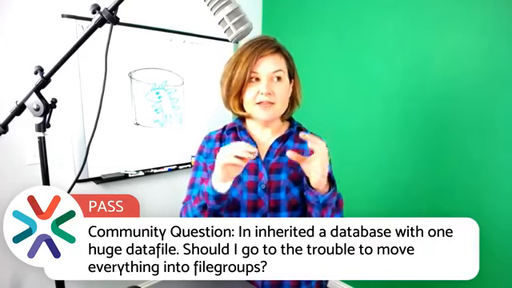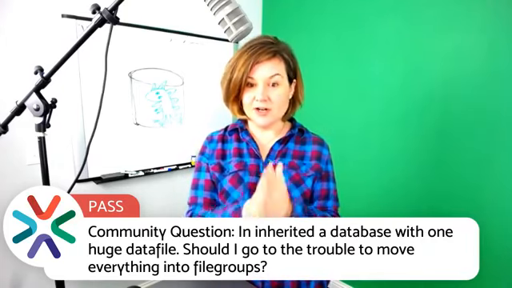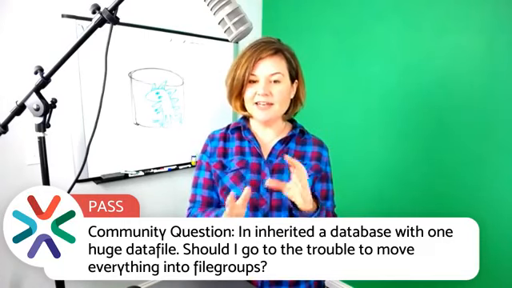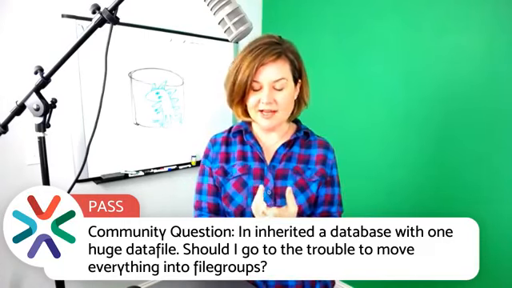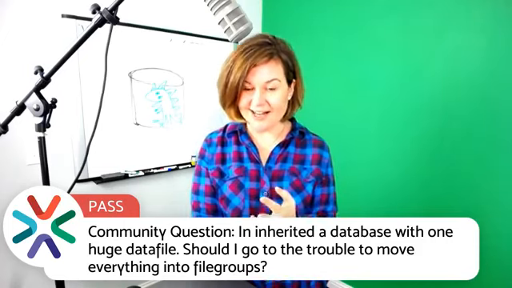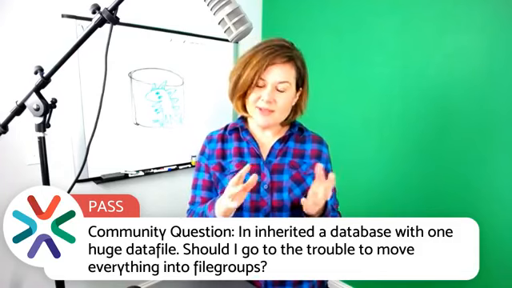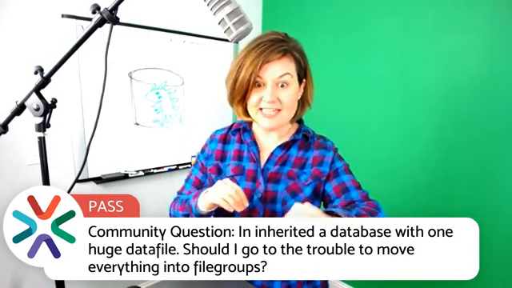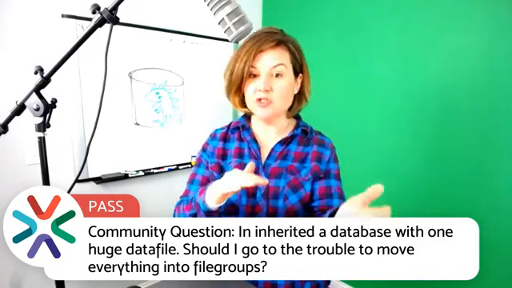And this wasn't helpful either. With SQL Server, you can create lots of file groups and lots of data files, and you only want to create enough that it actually helps you manage the data, back up the data, restore the data, and maybe potentially help you move data files to different storage speeds, right?